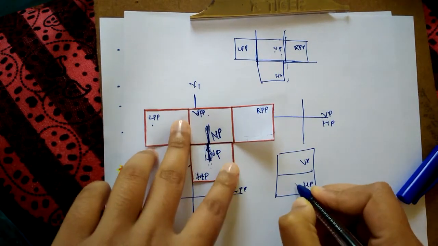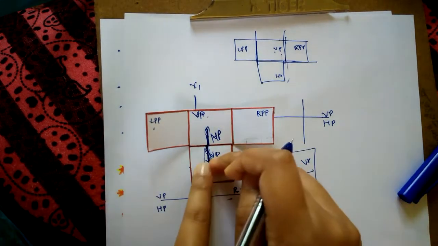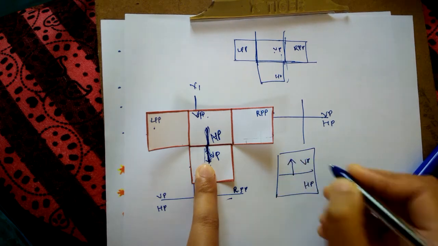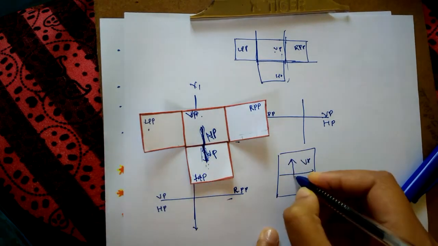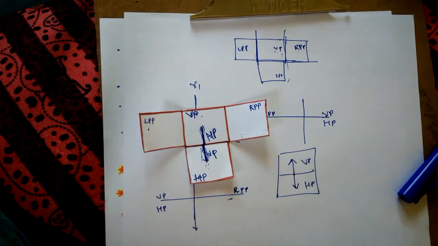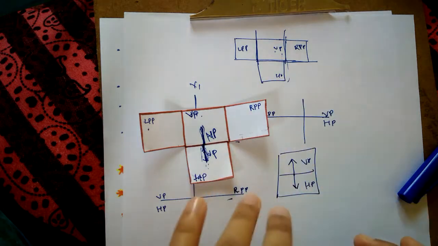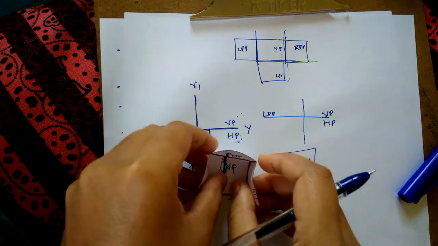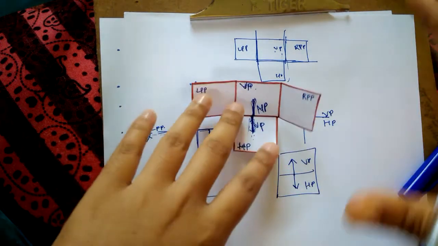If an object was here, which was above HP, that above-HP distance will be projected on VP, and the in-front-of distance will be projected on HP. Whatever is on VP will be projected on HP. Whatever distances are on HP will be projected on VP. Only the distances. This was the first angle of projection.